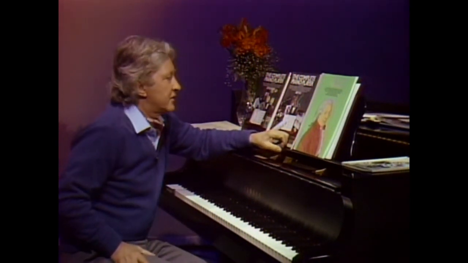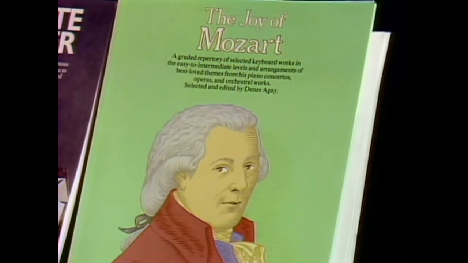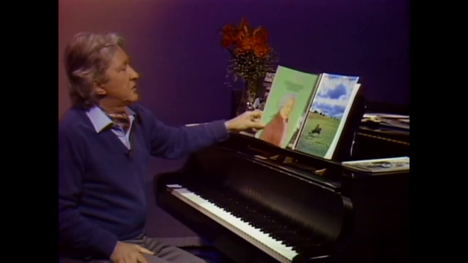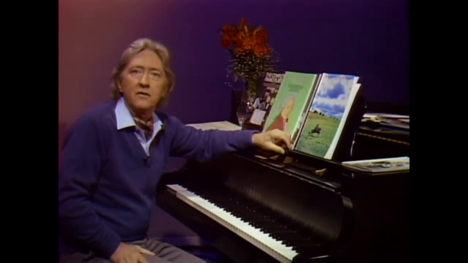For instance, if you really happen to like Mozart, then pick a book, this one, The Joy of Mozart, a typical example, where you'll find quite a lot of simple tunes as well as difficult ones, and by following your own pleasure, you'll in fact learn a lot. If your taste goes more to popular solos, then of course there are many of those available too.